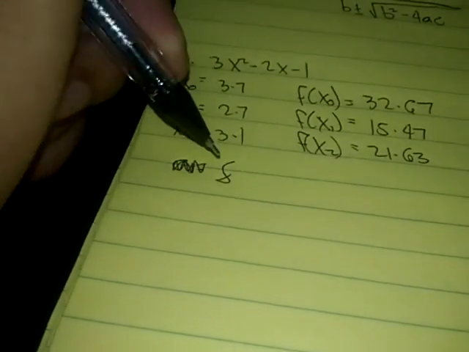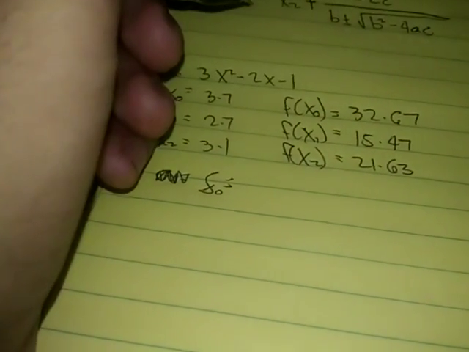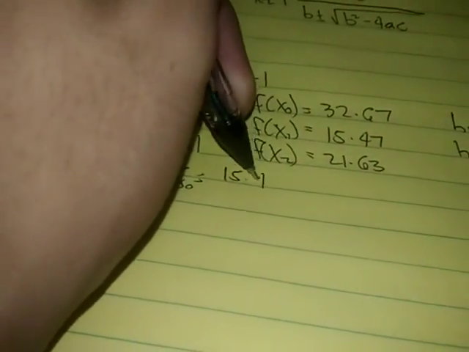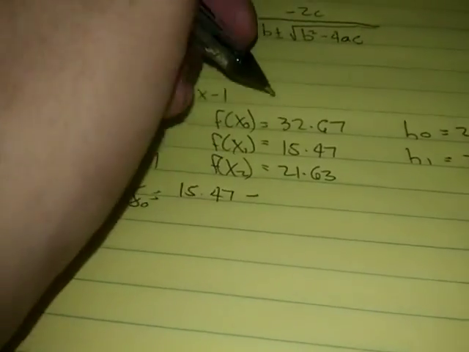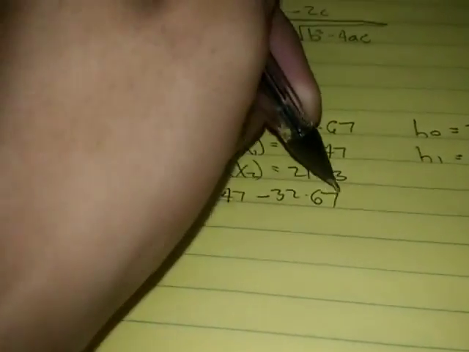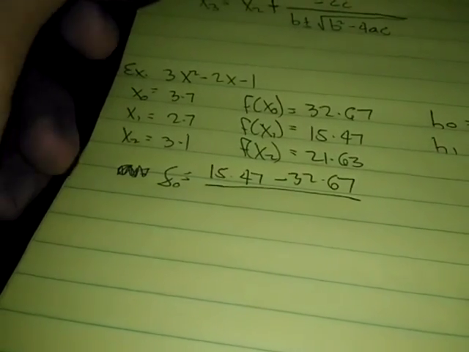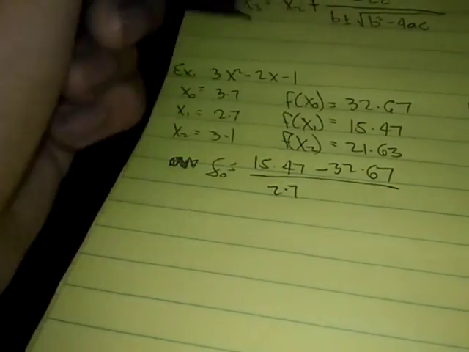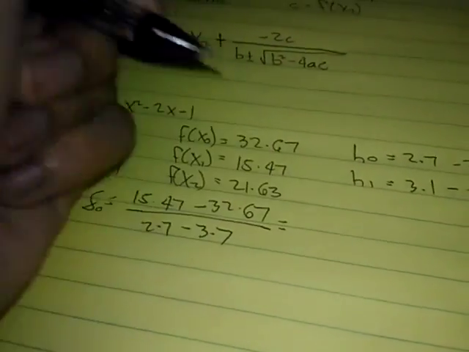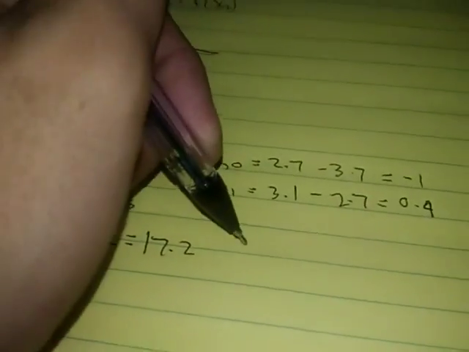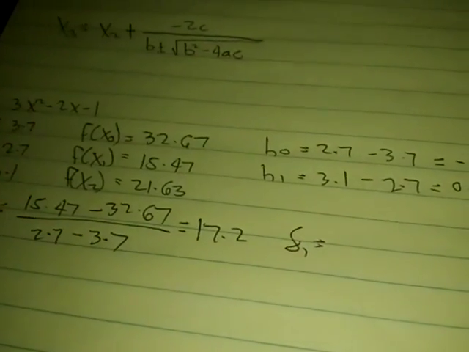Delta 0 is equals to f(x1), 15.47 minus 32.67 over x1, 2.7 minus 3.7. So we'll get the value of 17.2. Next, delta 1 is equals to f(x2), 21.63 minus f(x1), 15.47.